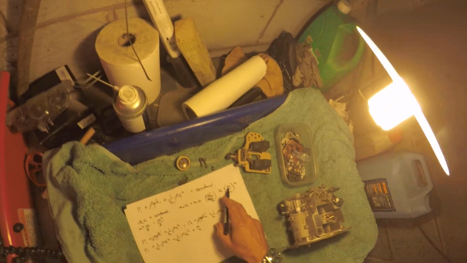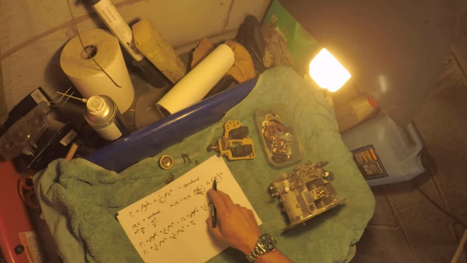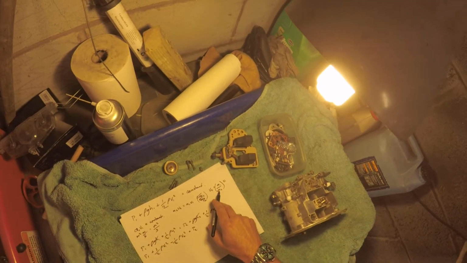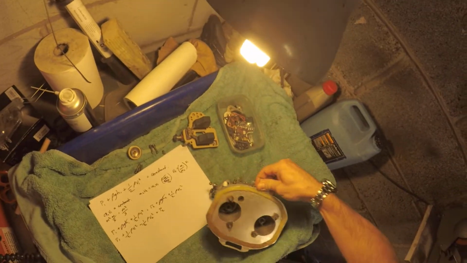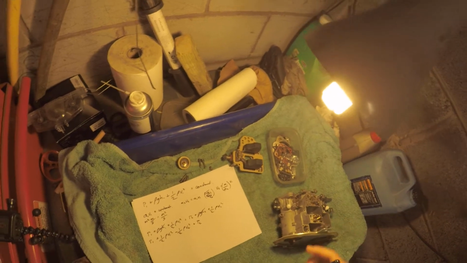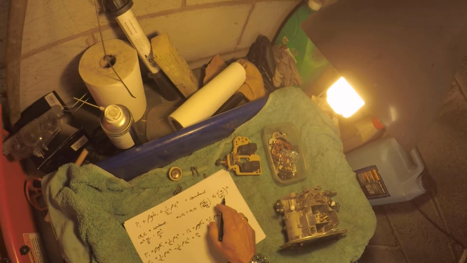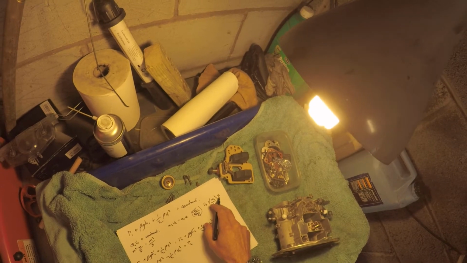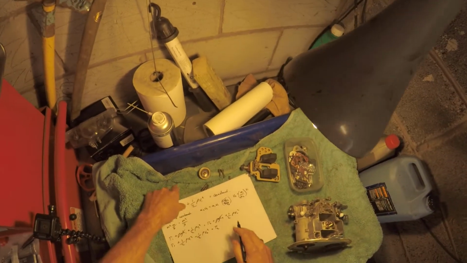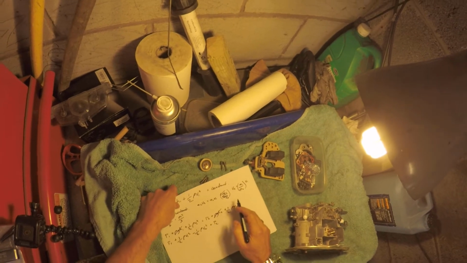Now you know what the diameter of your choke is because I just measured it, 45. You know what the diameter of the second choke is because it says on there it's 36. So you can work out through pi r squared what the area of both of those are, and then you know what V1 is.